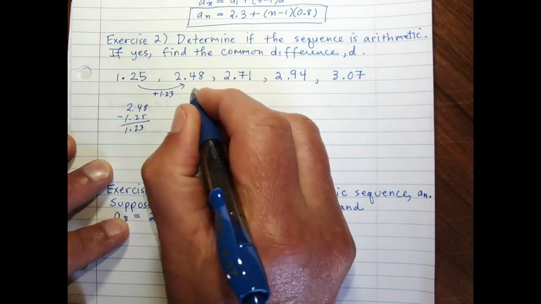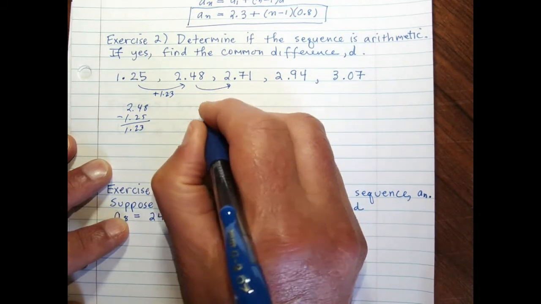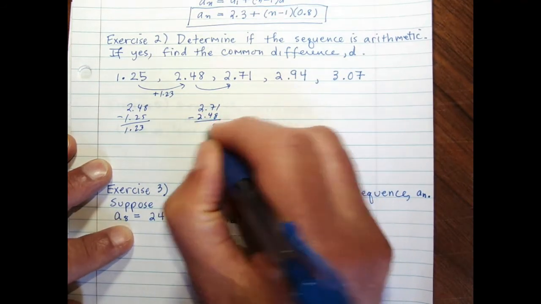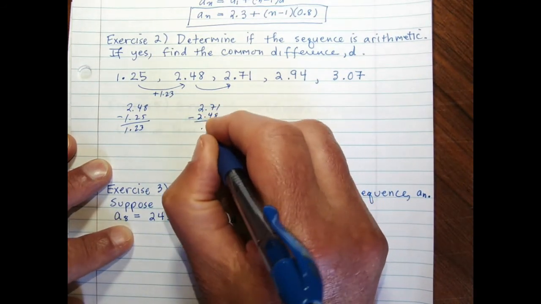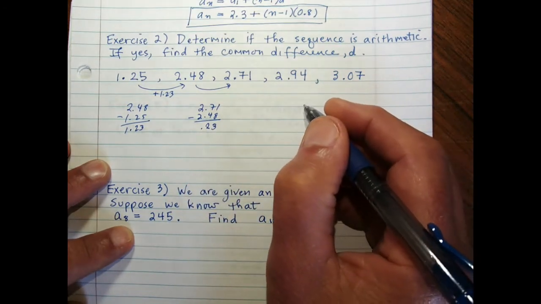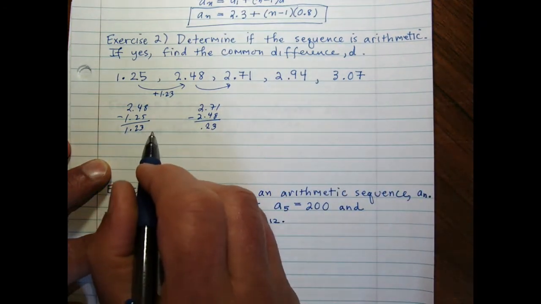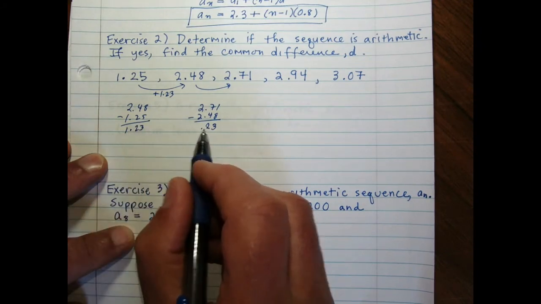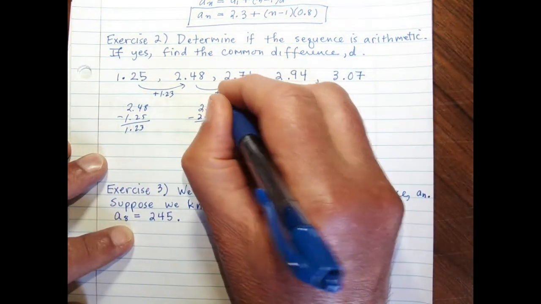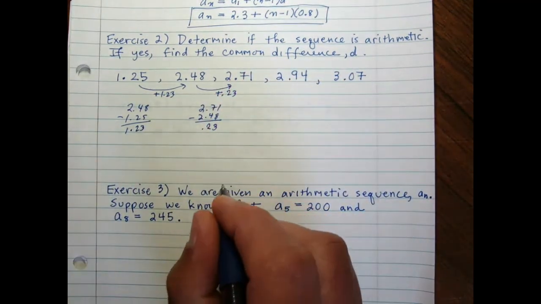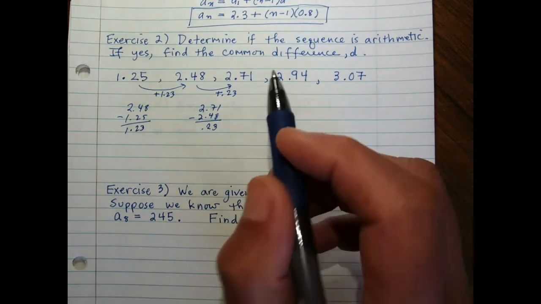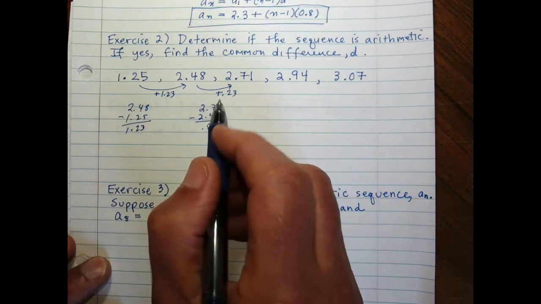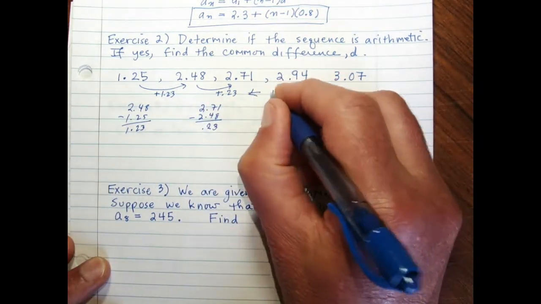Okay. Do we just keep adding 1.23 on each time? 2.71 minus 2.48 is 0.23. I see right away that no, we're not. We're only adding 0.23 on, not 1.23 like we did before. So there is not a common difference.